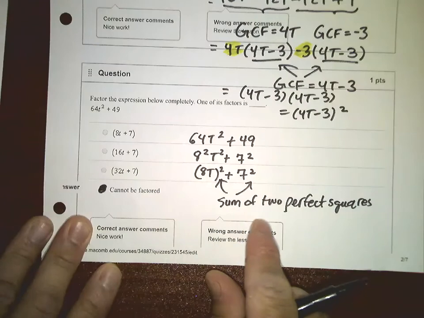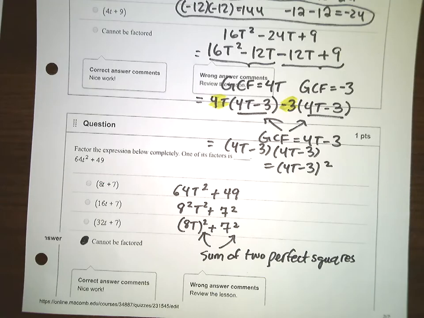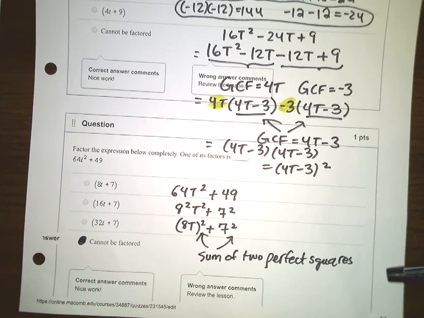Alright, so actually, you know what? I actually don't think that there's any more left today because I did all of the different types that you might see in this section. Some examples involving the AC method. And then if you have a sum of two perfect squares, remember that you cannot factor the sum of two perfect squares. Like this example here. And then we did the difference of two perfect squares as well.